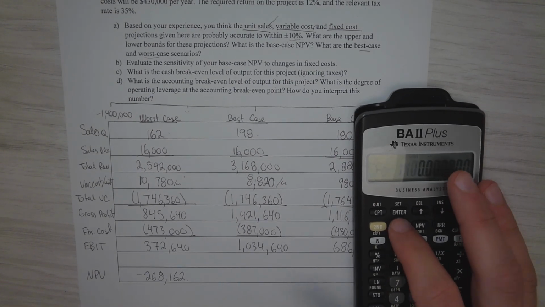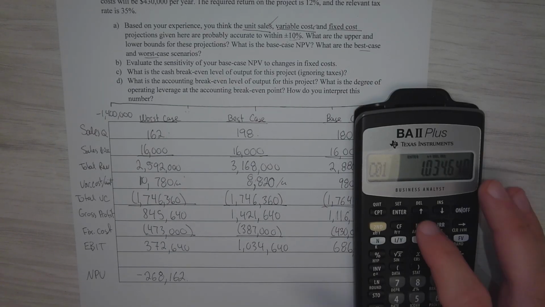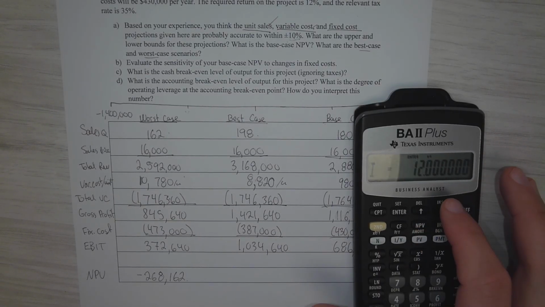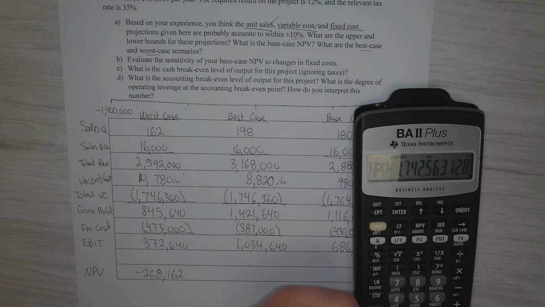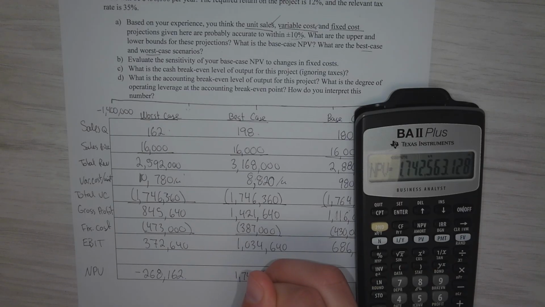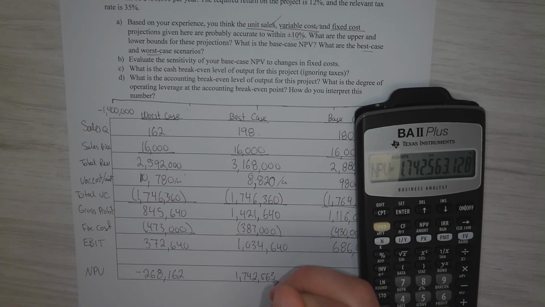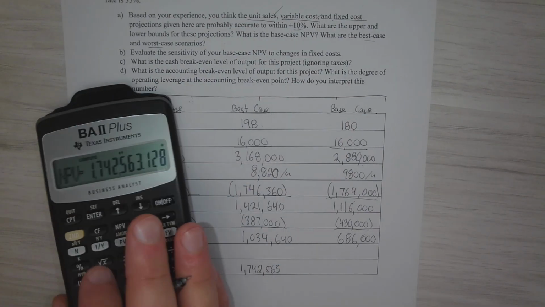At our best case, if we go back to our cash flows and change this to 1,034,640 and compute, we get a very impressive NPV of 1,742,563. So we would definitely go forward with our best case.